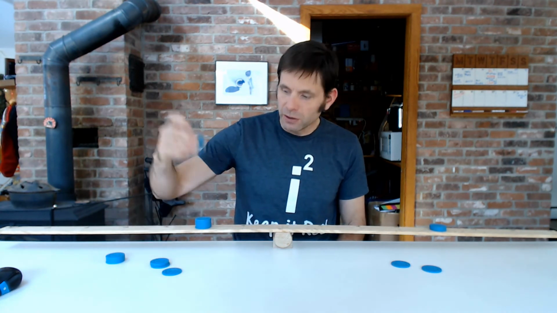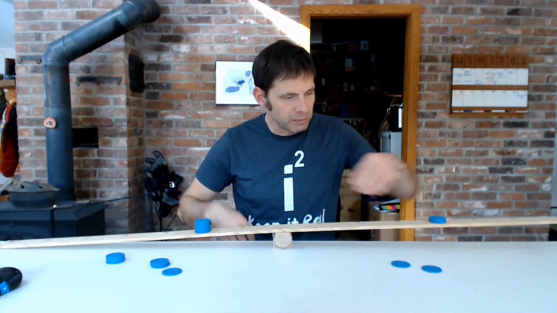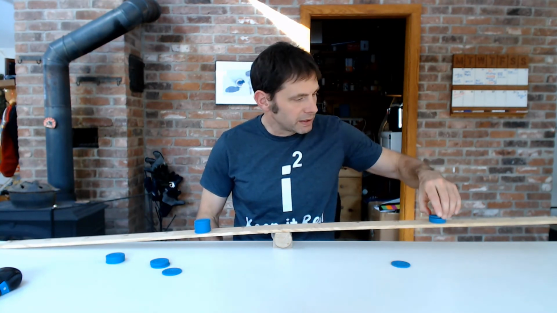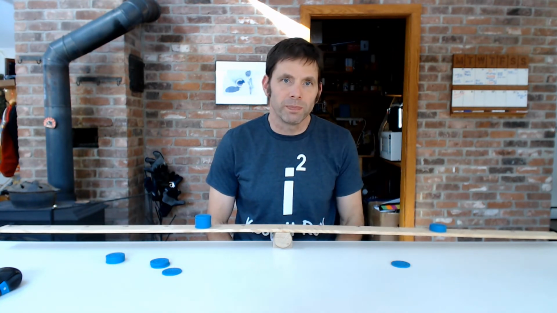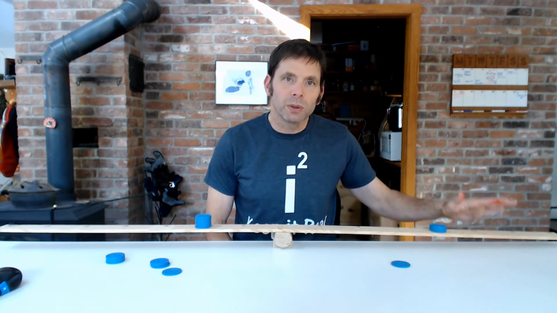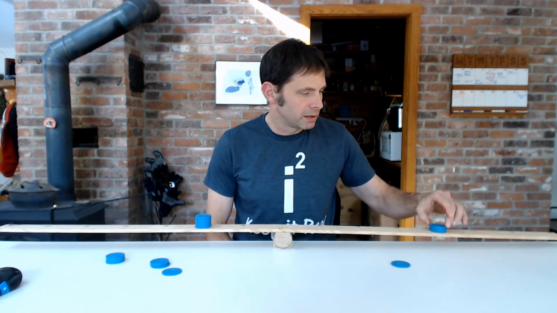If I add 2 chips to the right side of the system, then I could offset that change by adding 1 to the left side of the system to rebalance the system. The key is both sides of the system changed.